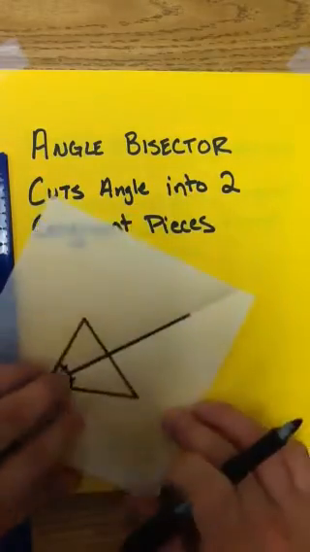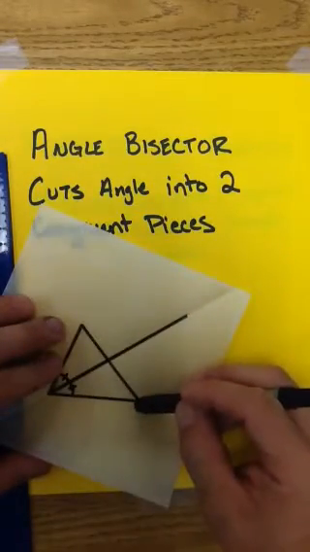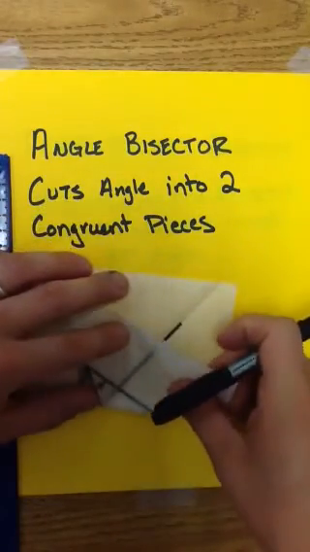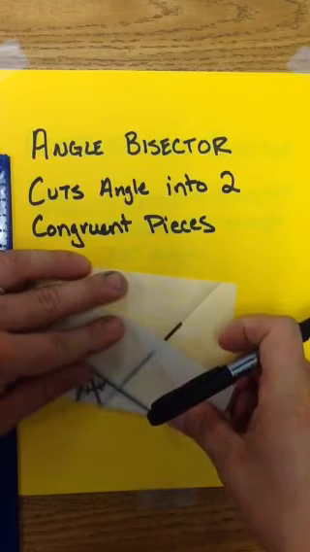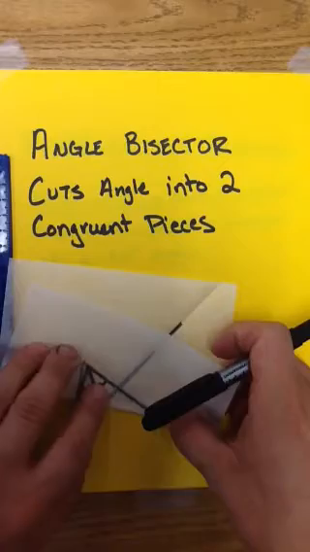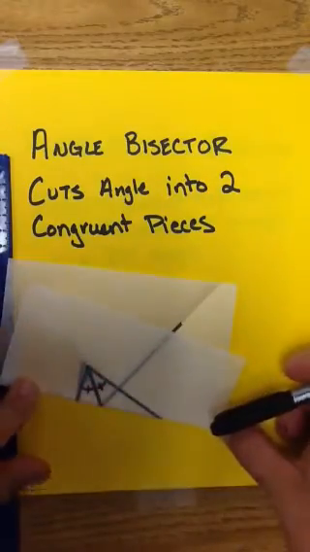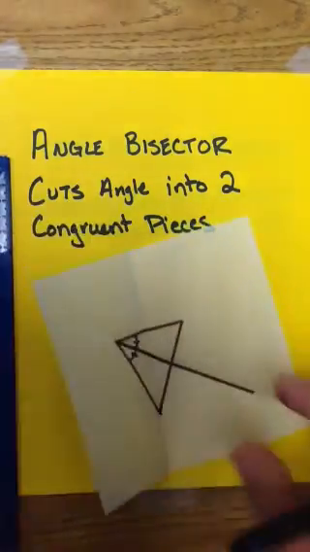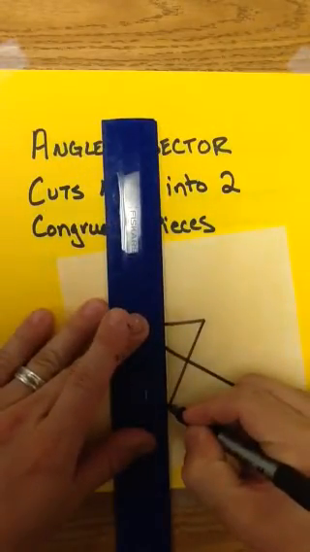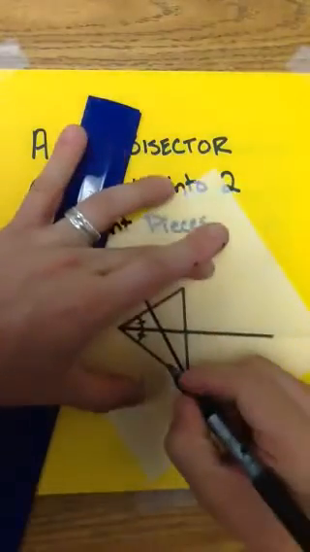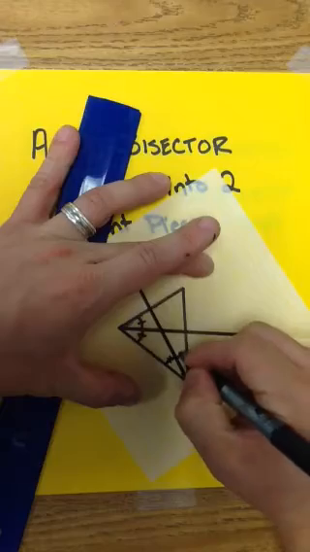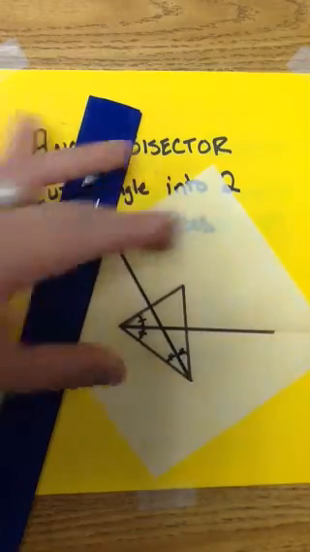So again, flipping the page here, going to talk about this vertex. When I fold to make it a bisector, I've got to keep the vertex on my thumb, and then I'm going to line up the other two sides of the triangle. I'm going to crease it right there. When I unfold, it's going to go through that vertex on the crease, and I know that those two angles have been bisected. Mark them congruent by putting two little tick marks on there to show congruence.